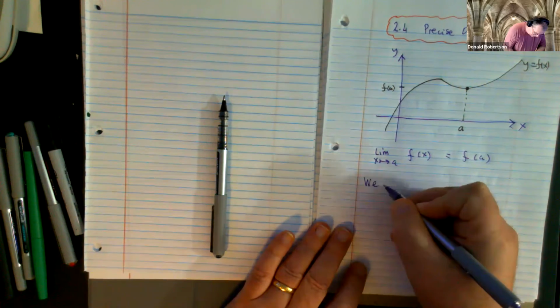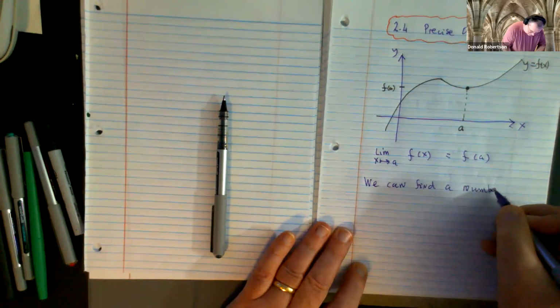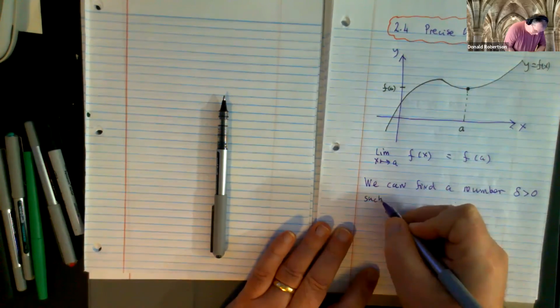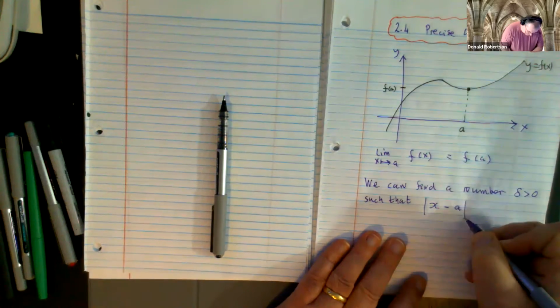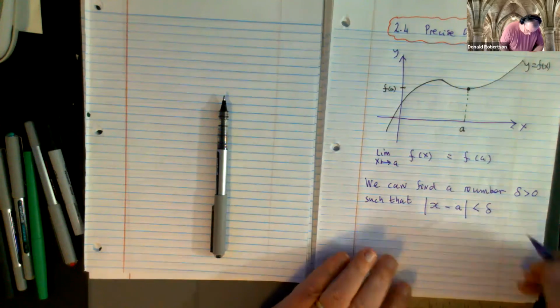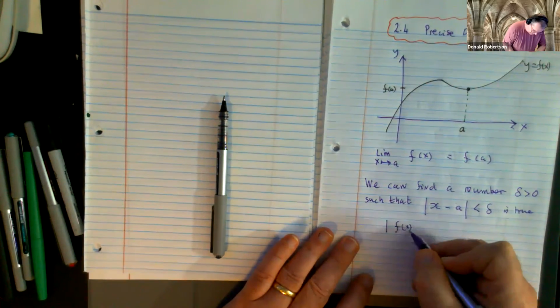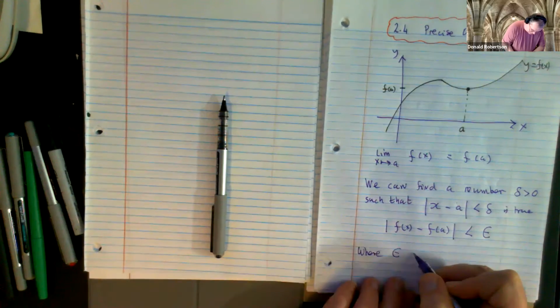We can find a number delta greater than 0 such that the absolute value of x take away a is less than delta, so such that for any x where this is true, the absolute value of f of x take away f of a will be less than epsilon, where epsilon is any positive number.